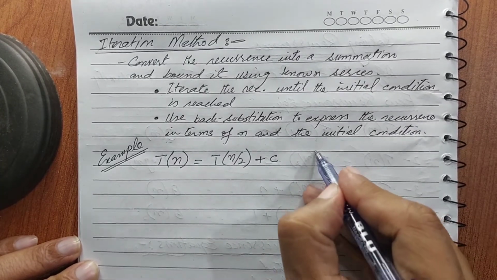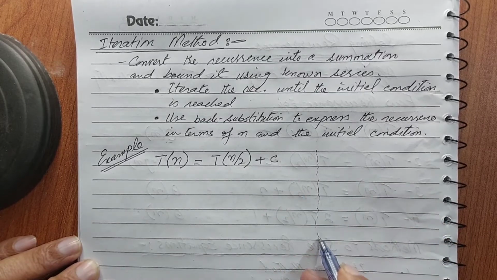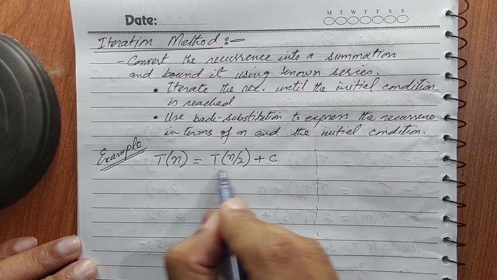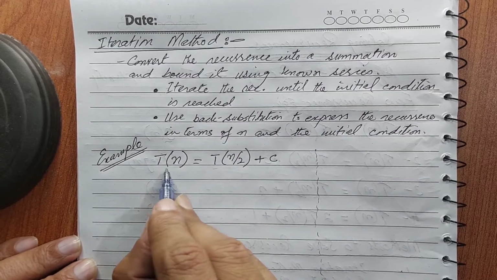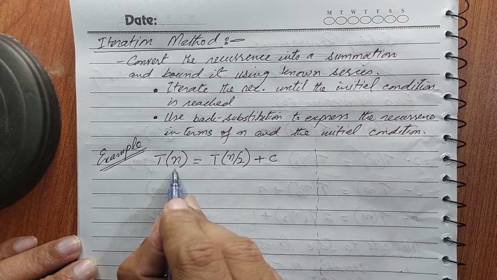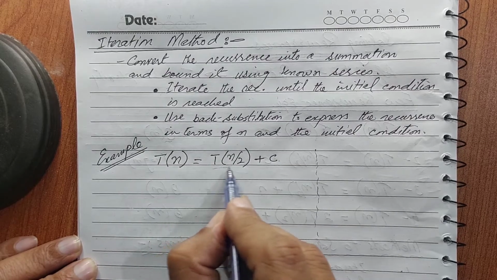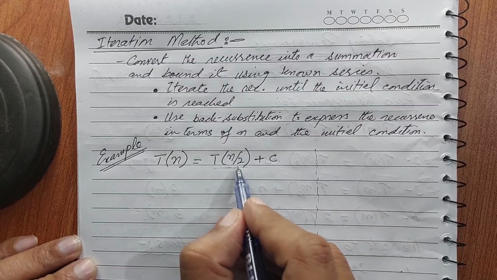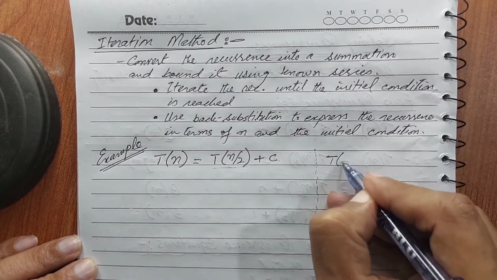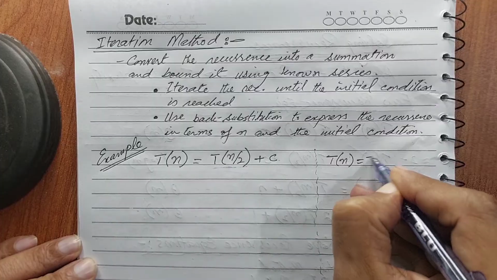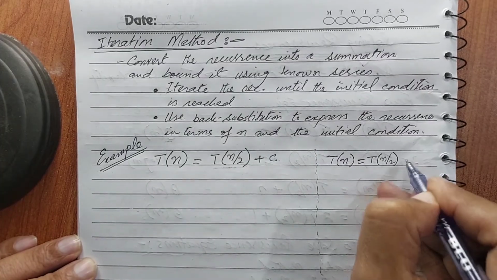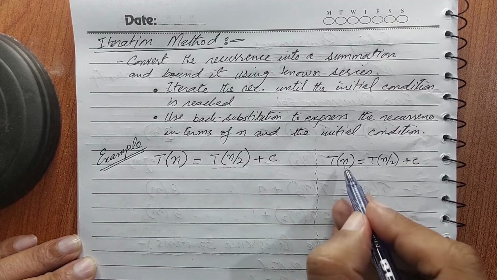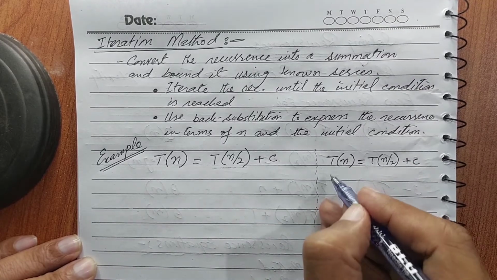What we need to do is, let's say this one is our rough side. Here we need to find out the T(n), that is the time complexity for n numbers. We have to find first the time complexity for the half of the numbers. So we just write down the original equation, that is T(n/2) plus c, because here we need T(n/2).